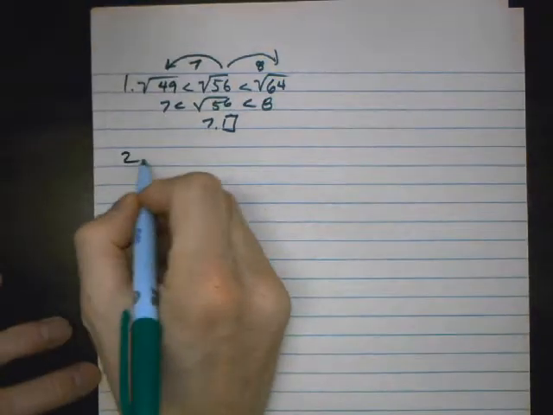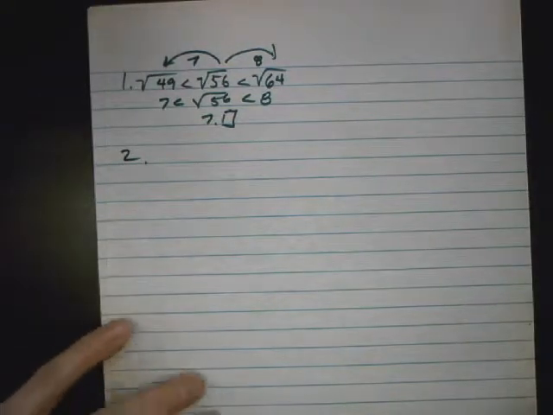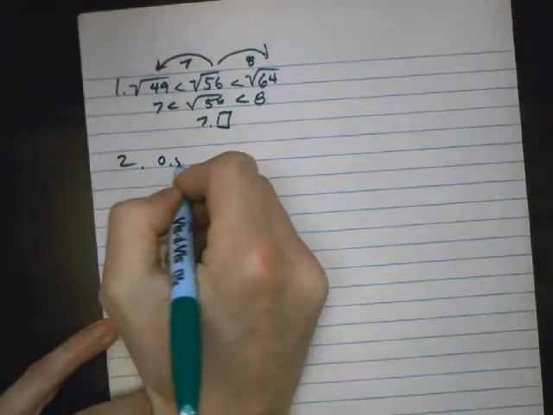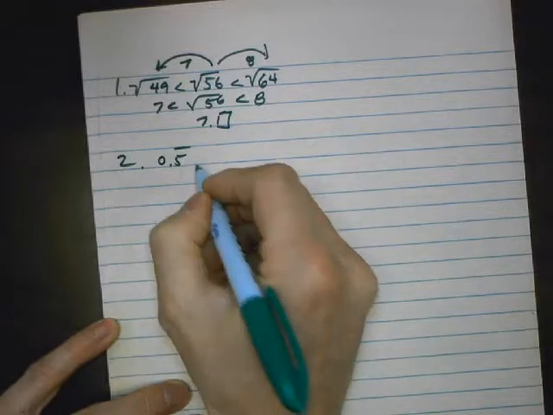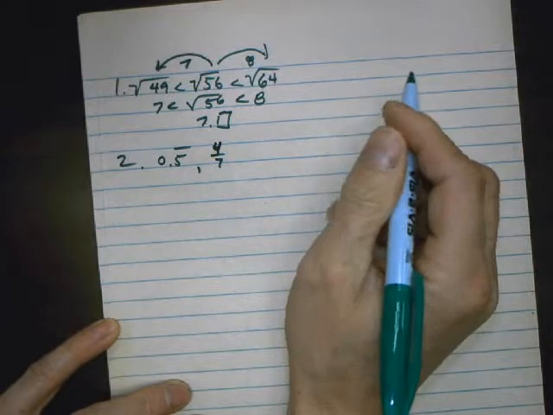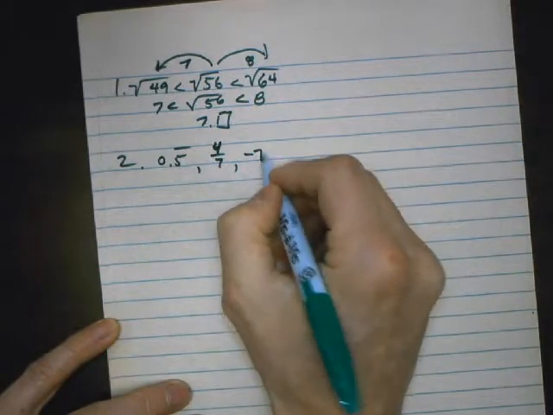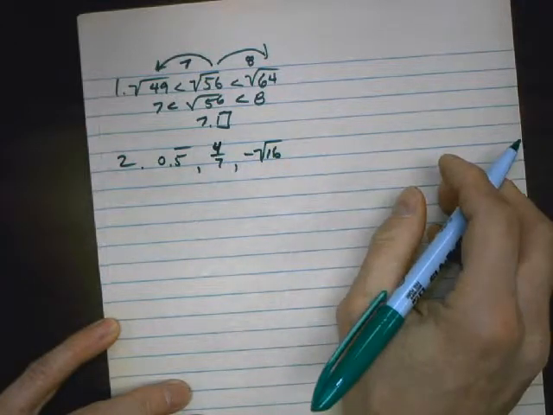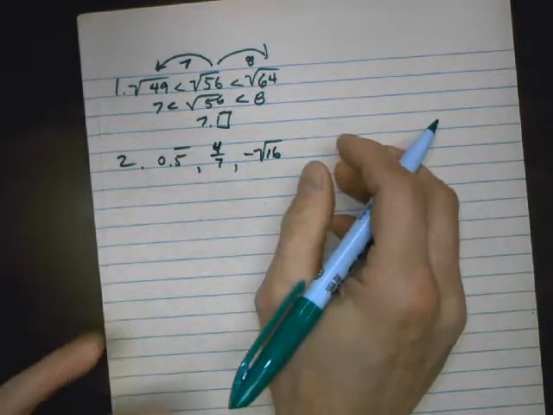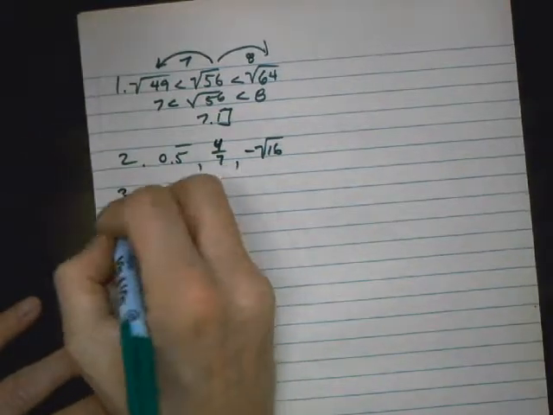Okay, problem number 2 says, given the following numbers, we're going to say what's true. Well, if you have a repeating decimal, that's rational. If you have any regular fraction like that, as long as it doesn't have pi or an irrational number, that's rational. So regular fractions are rationals. And anytime you have a perfect square inside of a radical, those are all rational. So my answer has to be C. None of these are irrational.